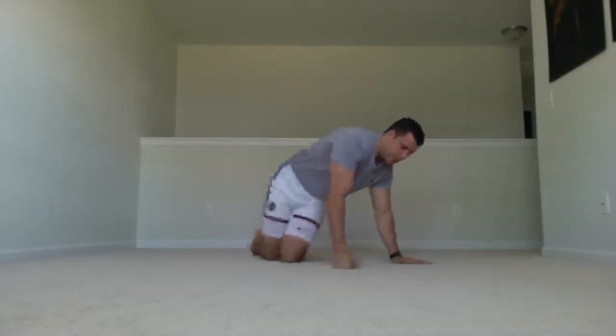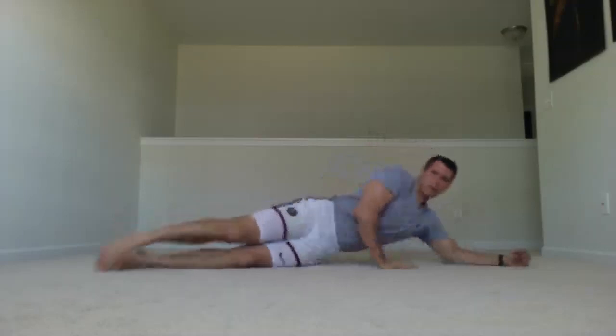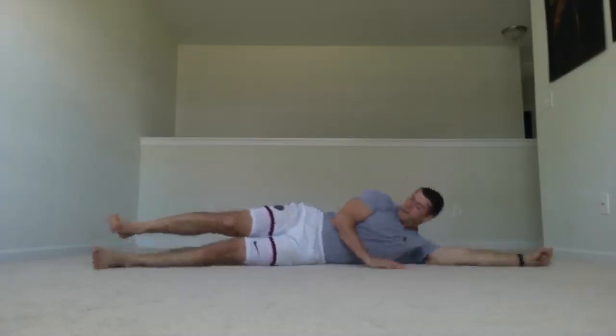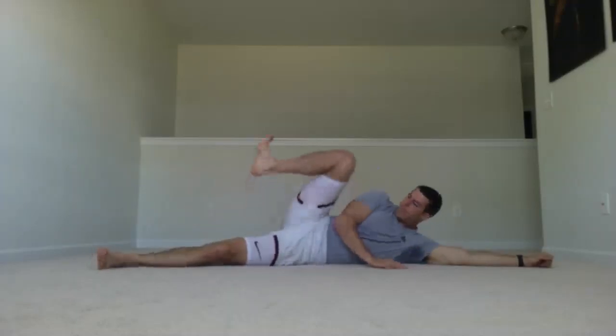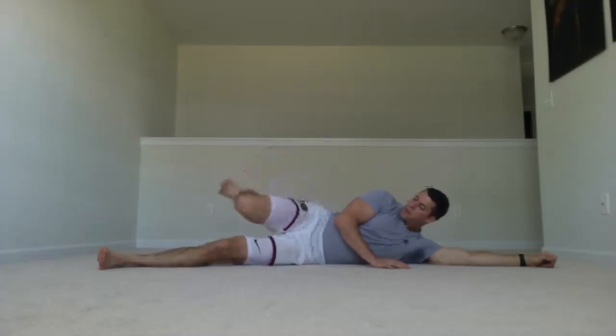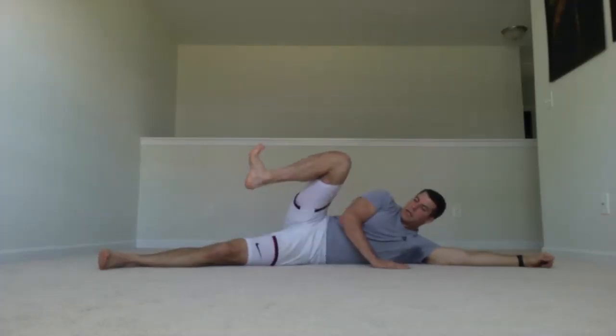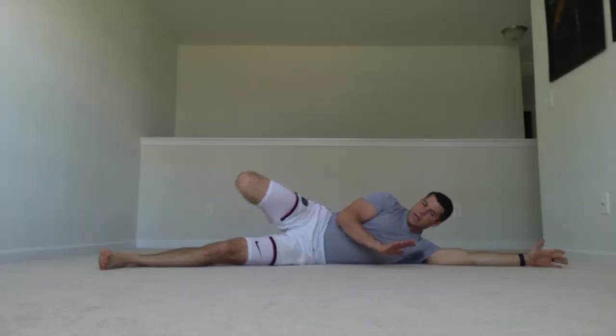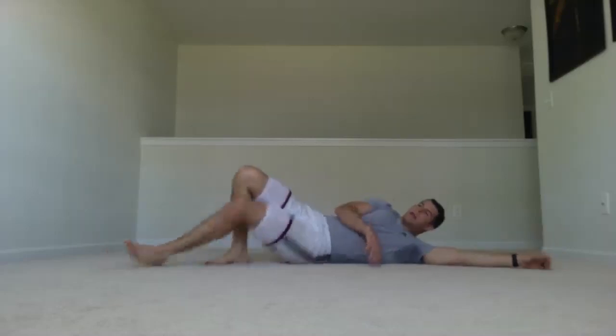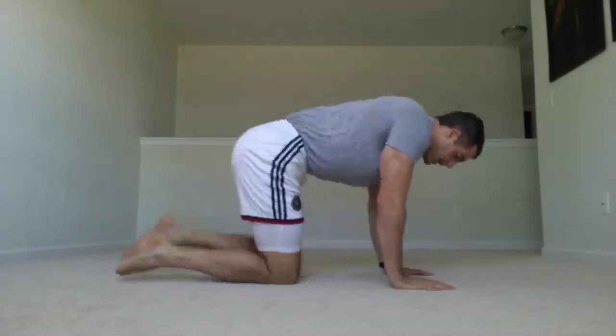You can also do these side lying. Just like that. It's a little bit easier, I think, because you're not on your hands and wrists. So if you have hands and wrist issues, you can do them on your side. I'm going to do my hands and knees.